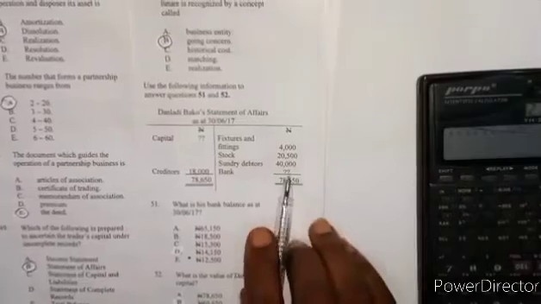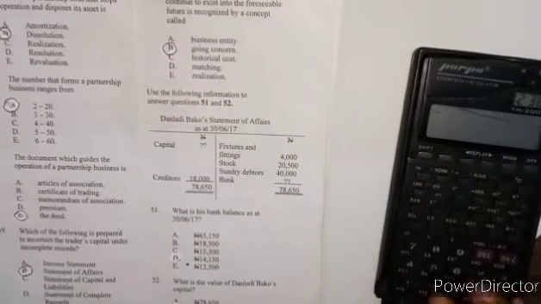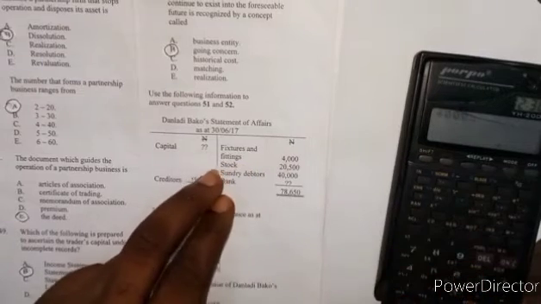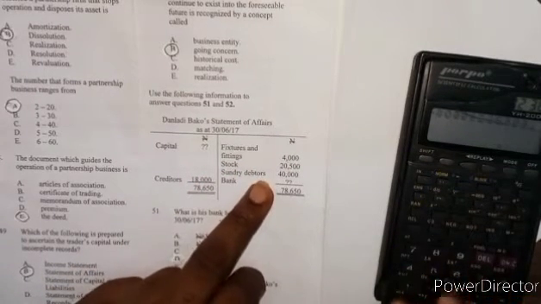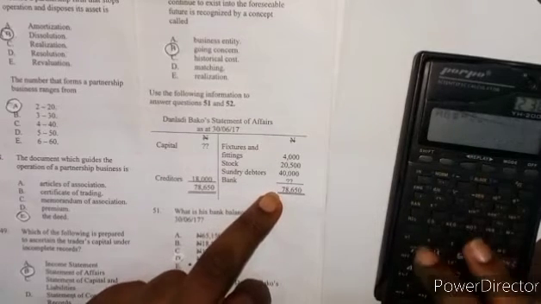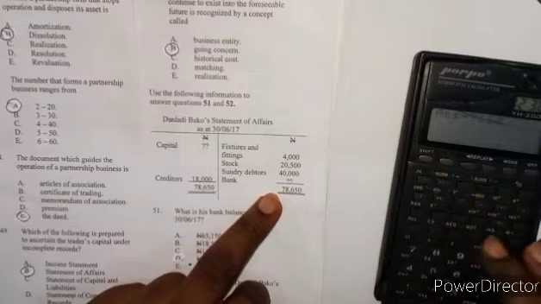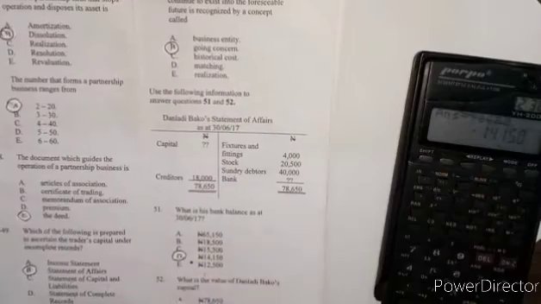So to get the bank, we add these up and deduct from the total. So we have 4,000 plus 20,500 plus 40,000, which is 64,500. Subtract it from 78,650, and we have 14,150, which is D.